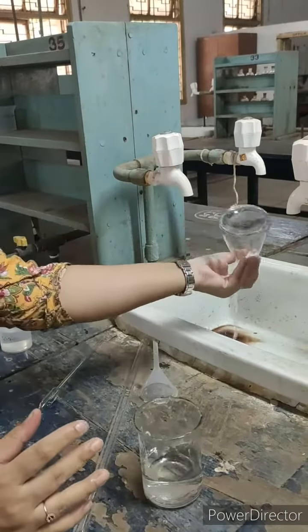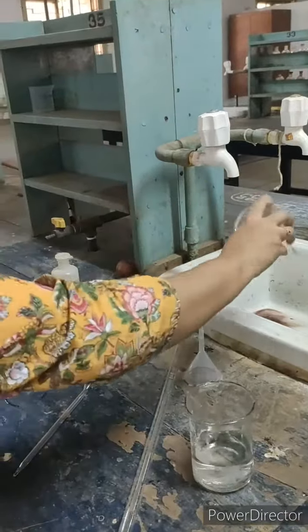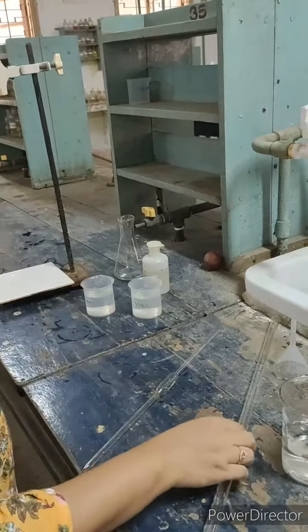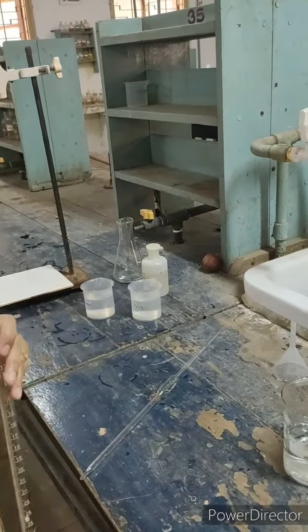Rinse your conical flask. After rinsing with water, we will rinse the pipette and the burette with their respective solutions.